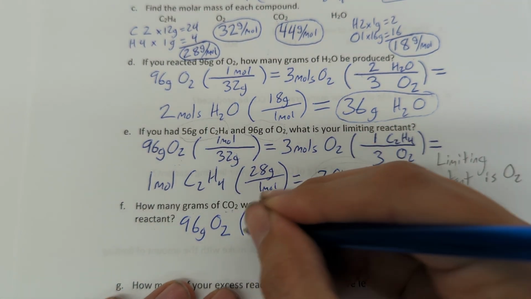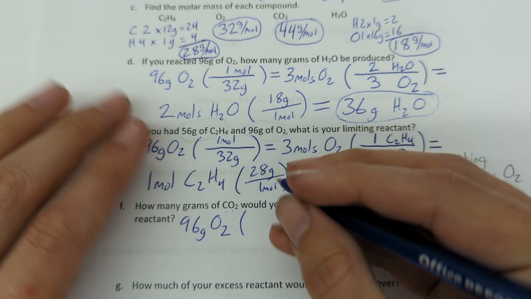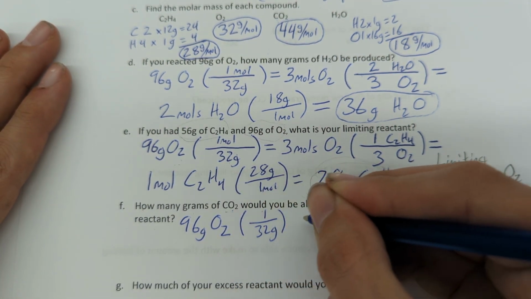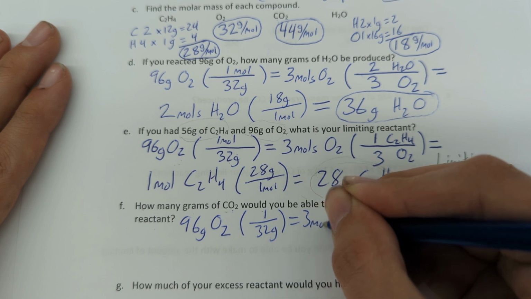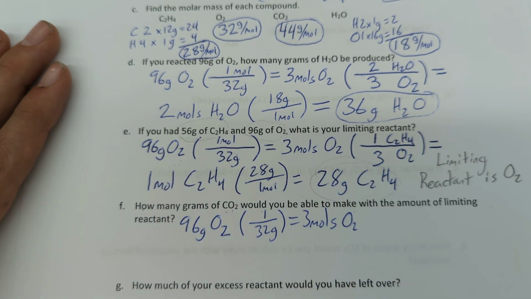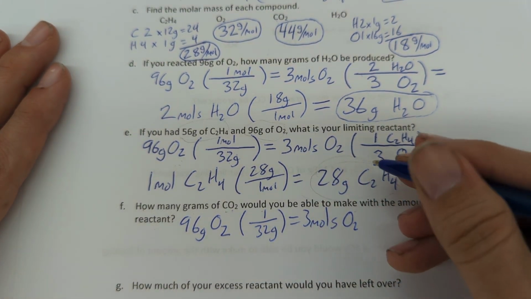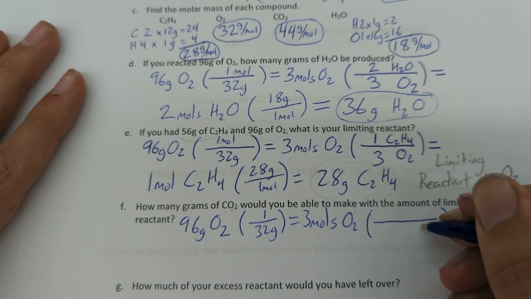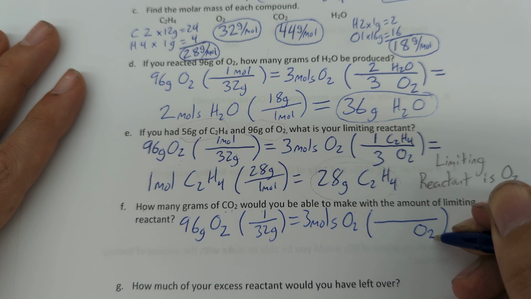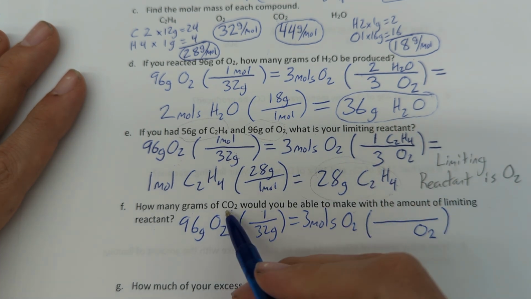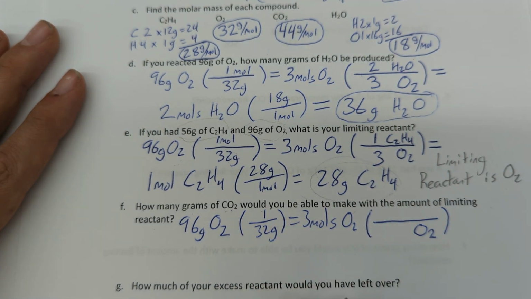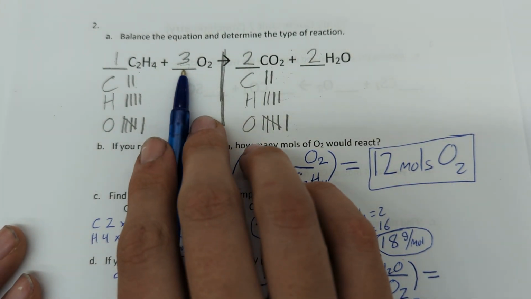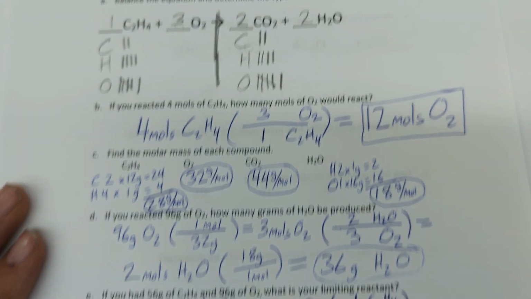Now that we know our limiting reactant, we can compare this with carbon dioxide. So our first step, and we've done this already here, is figure out how many moles we got. So we'll just write this out. It's 3 moles of O2. From there, I'm comparing O2 with carbon dioxide. So we know if 3 moles of O2 react, we're going to get 2 moles of carbon dioxide.